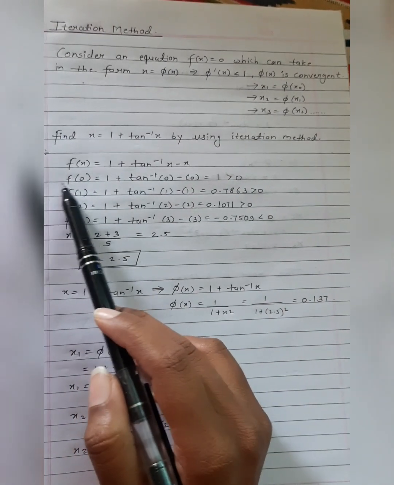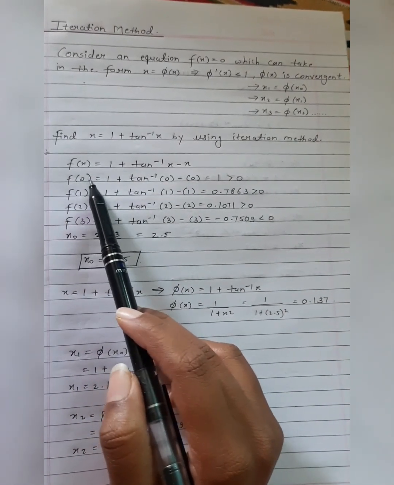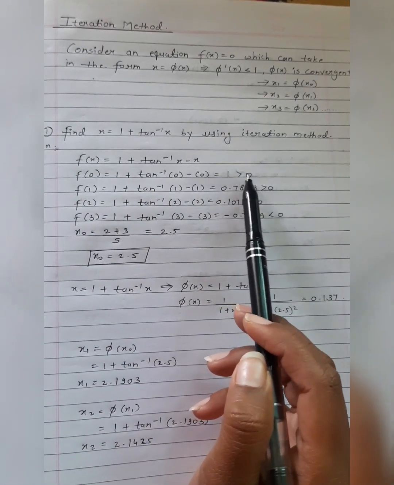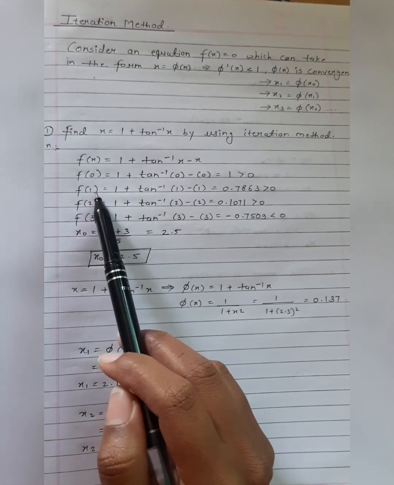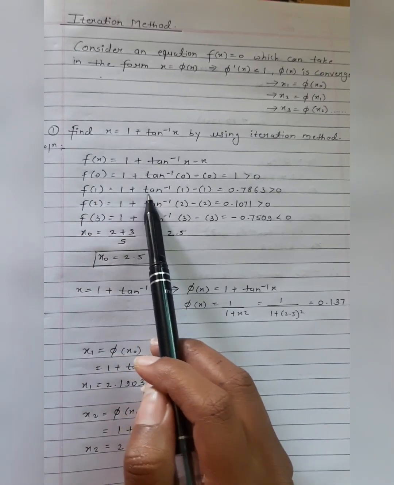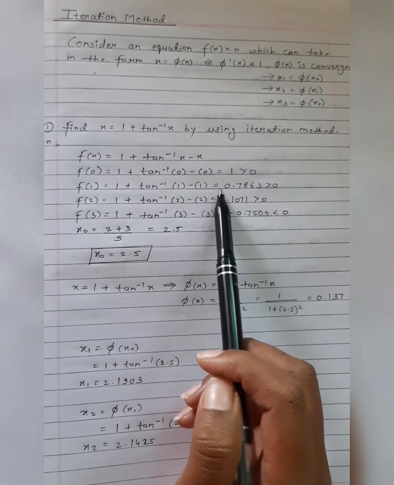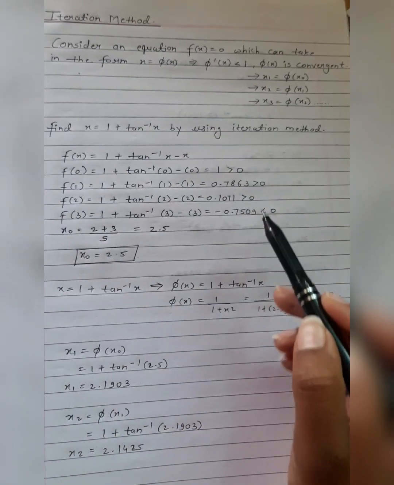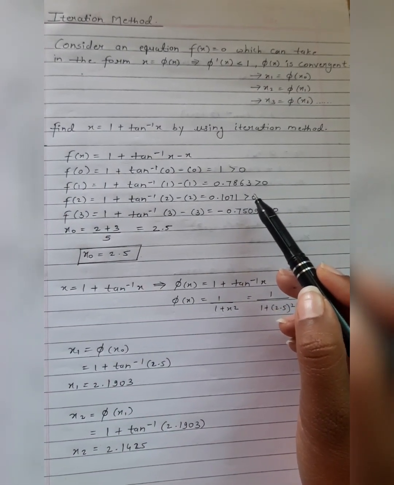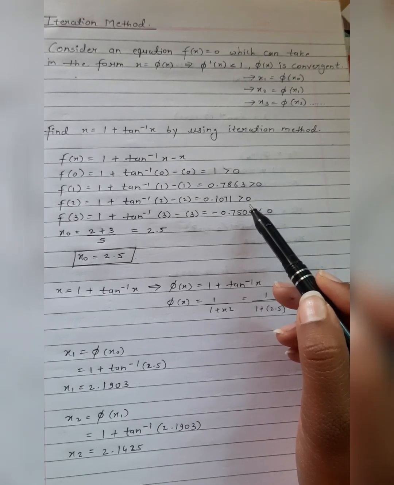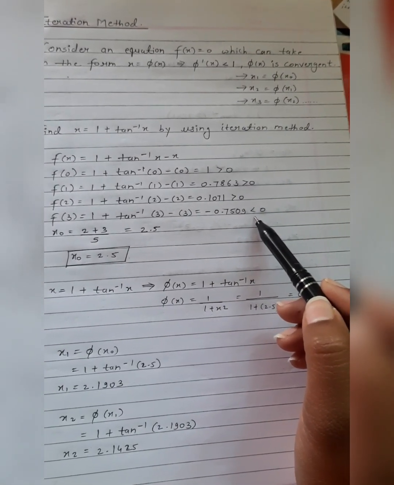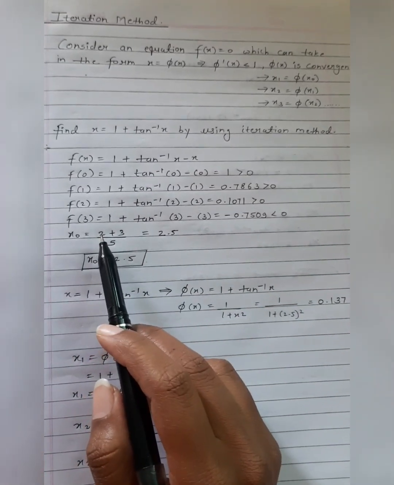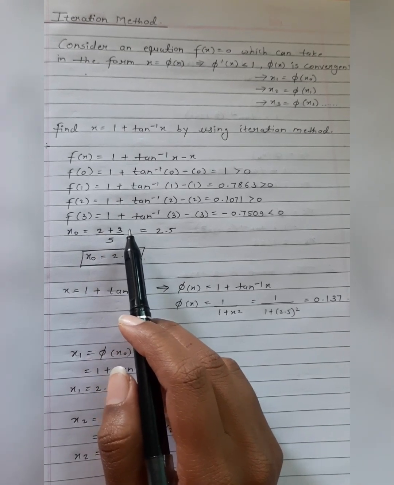By putting x equals 0, f of 0 equals 1 plus tan inverse of 0 minus 0 equals 1, which is greater than 0. By putting x equals 1, f of 1 equals 1 plus tan inverse of 1 minus 1 equals 0.7863. So again it is greater than 0. So we got f of 2 is greater than 0 and f of 3 is less than 0. We have to take the nearer values, so I am taking 2 and 3 for x0.